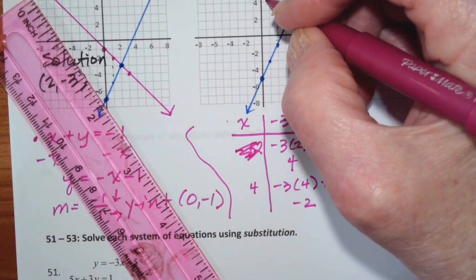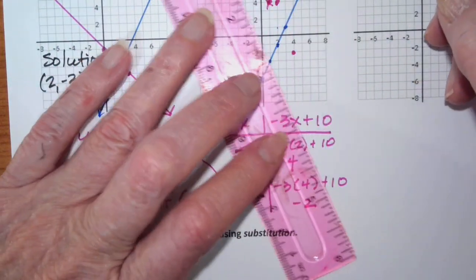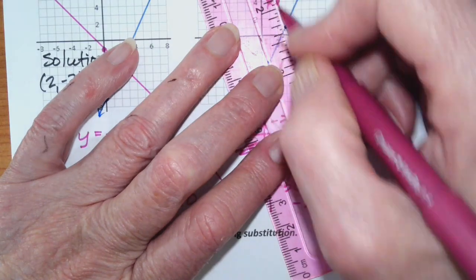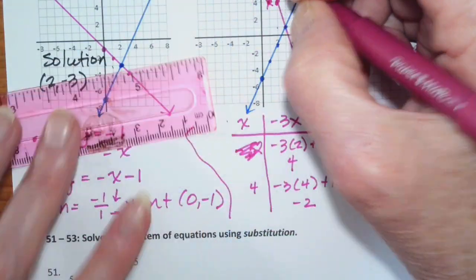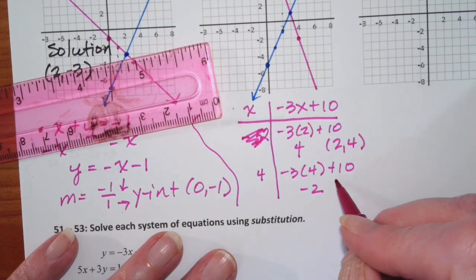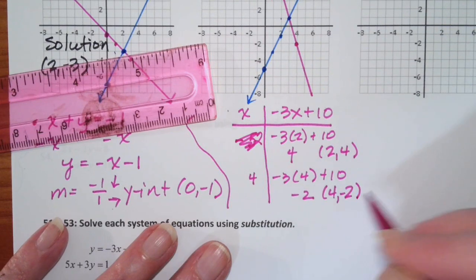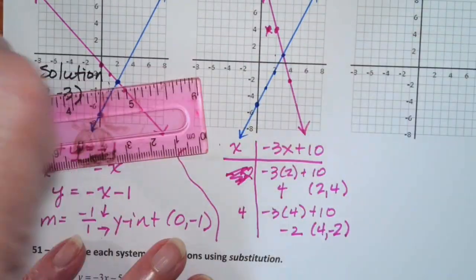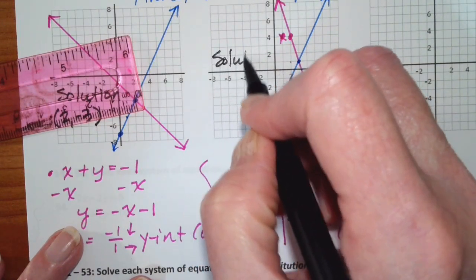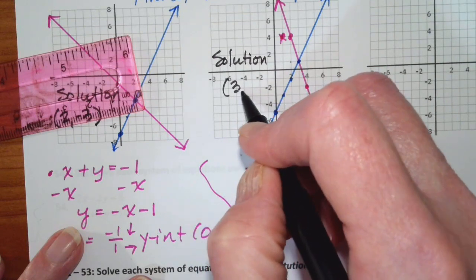Oh, and I've missed, this point is 2, 4. That's why it didn't work. Okay, and this is why accurate graphing is so important. This gives me the point 2, 4, and this gives me the point 4, negative 2. So now I can find that my solution is the point 3, 1.